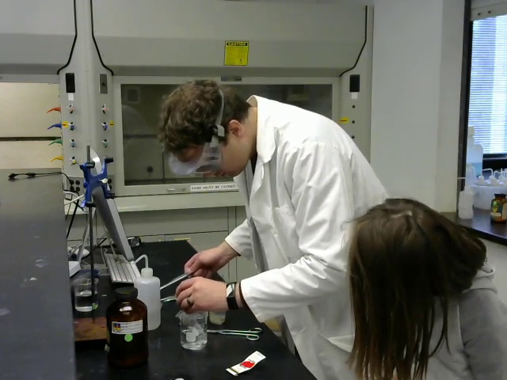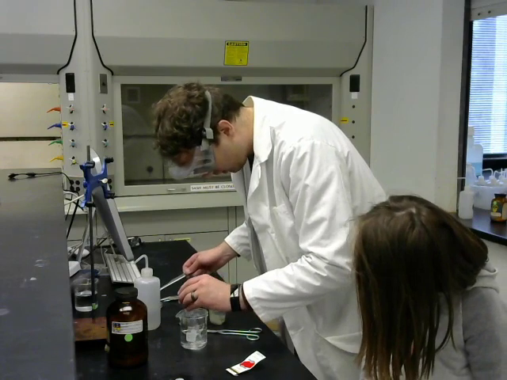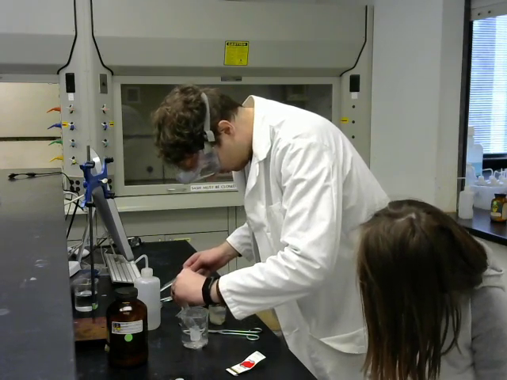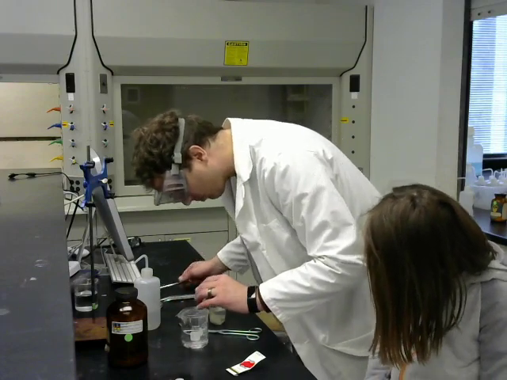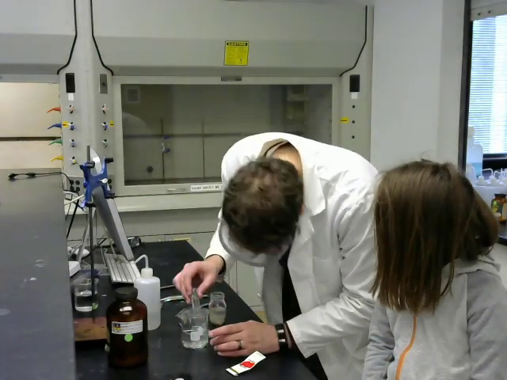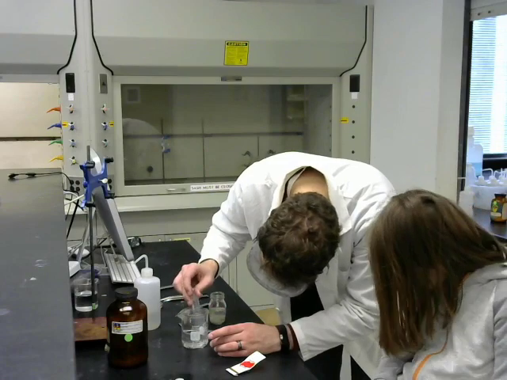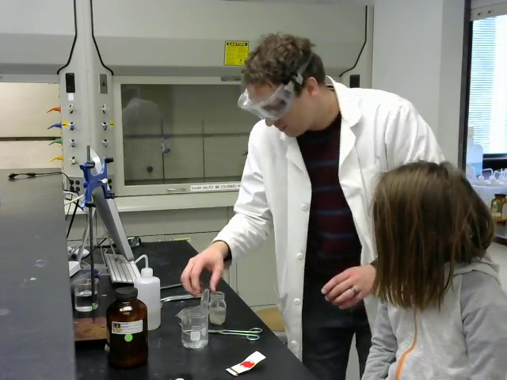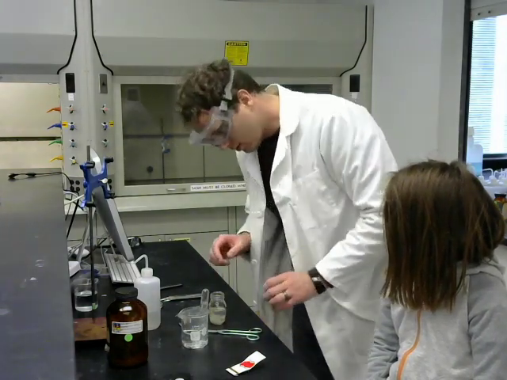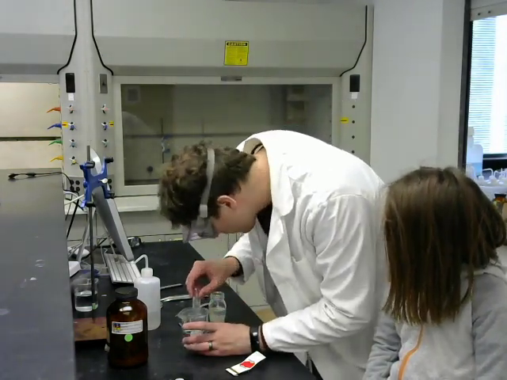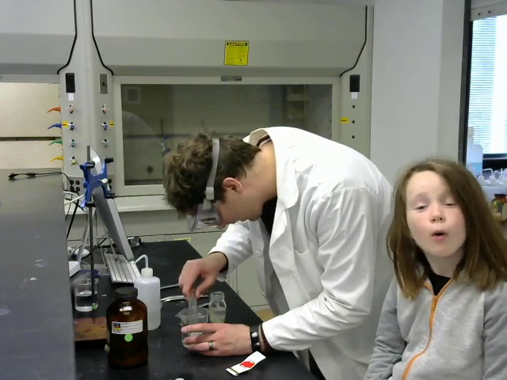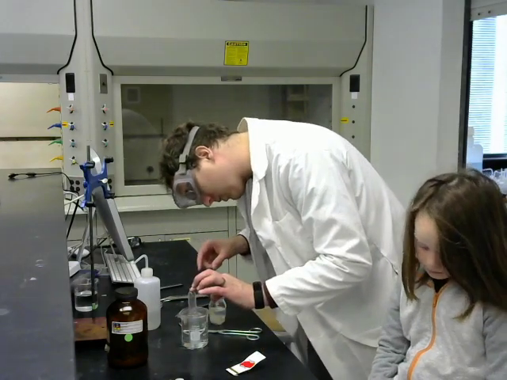I'm going to try and get as many of them captured underneath this test tube as possible so that we can collect all of their bubbles. There we go. Why do you want bubbles? Just because the bubbles are the product of this reaction. Ah, I got them all. Okay, so we'll leave that for a minute.